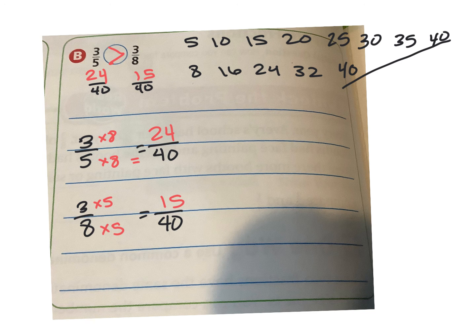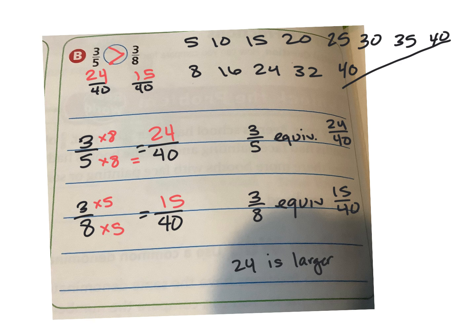Okay, how do I explain that? Okay, same way as before, I'm going to say 3/5 equivalent is 24/40. 3/8 equivalent is 15/40, and 24 is larger. 24 out of 40 parts, right, is larger than 15 out of 40 parts. So there's my explanation there.